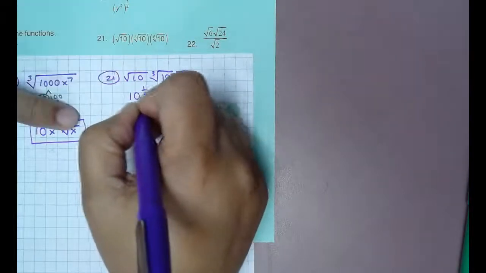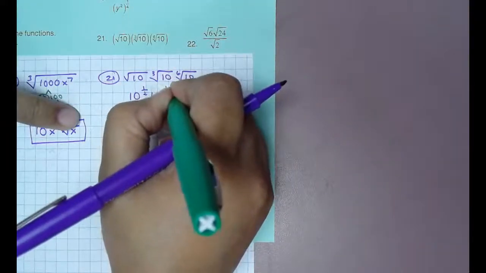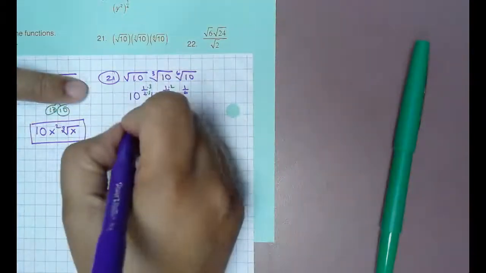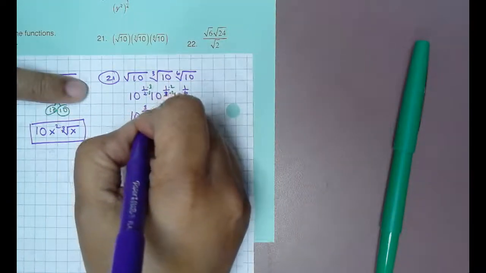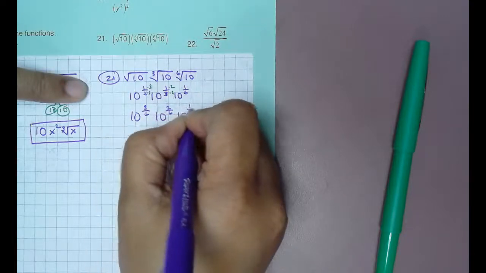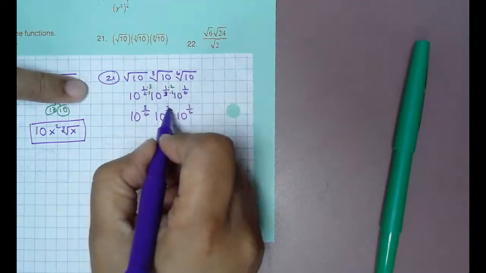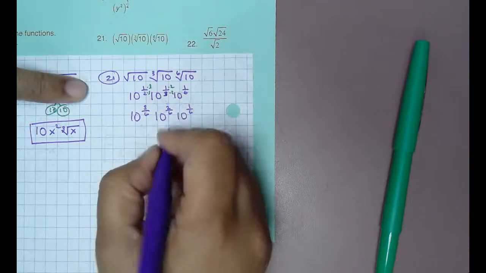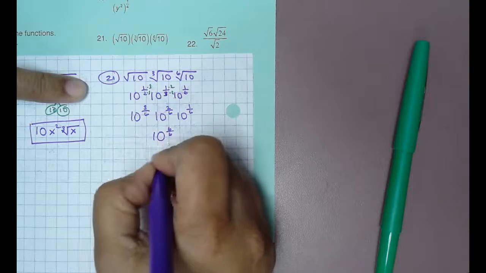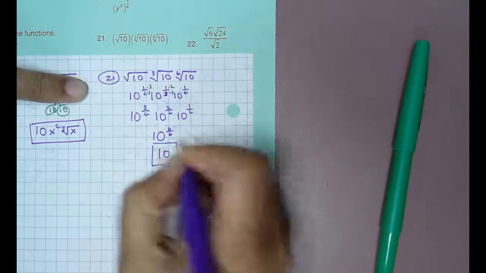So common denominator between 2, 3, and 6 is 6. So I'm going to multiply this one, top and bottom, by 2 to get a common denominator, multiplying this by 3. So I have 10 to the 3/6, 10 to the 2/6, and 10 to the 1/6. 3 plus 2 is 5, plus 1 is 6. So 6 over 6 just gets you 1. So 10 to the 1st is just 10. And then number 22.